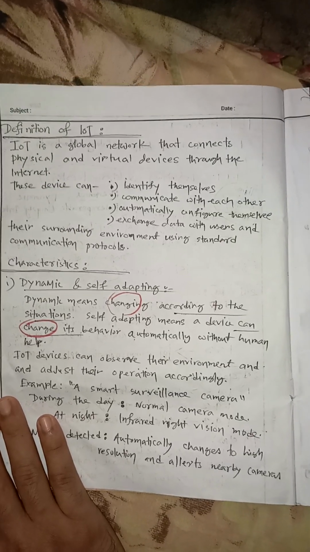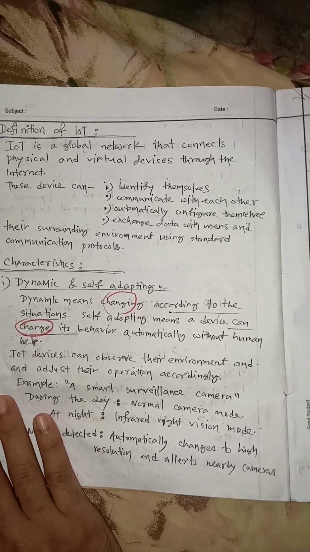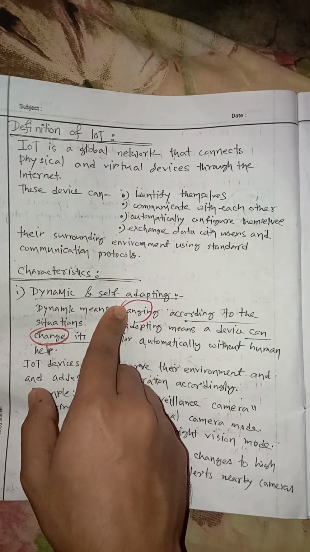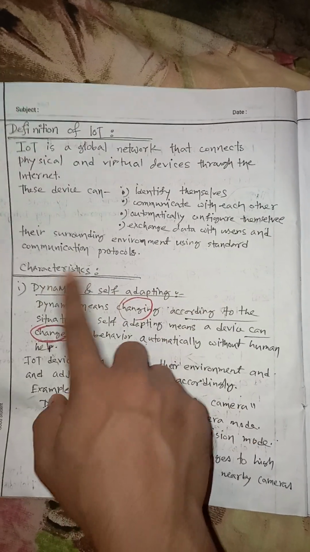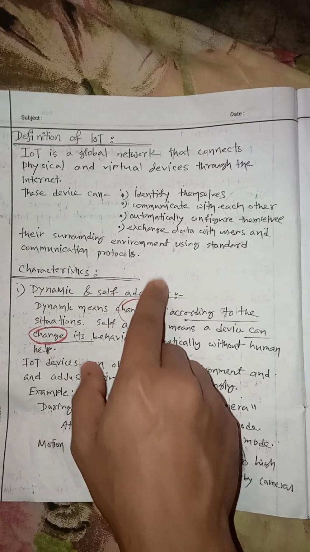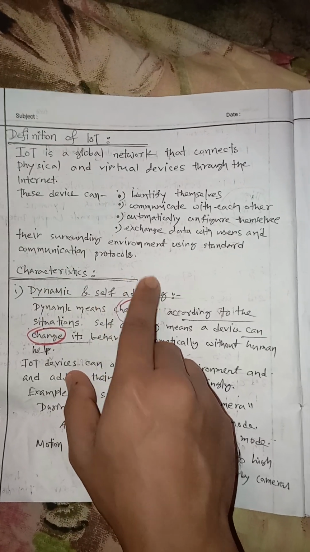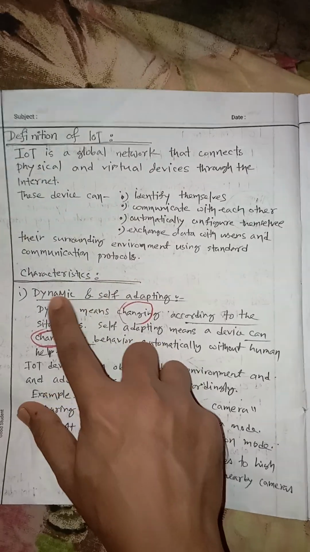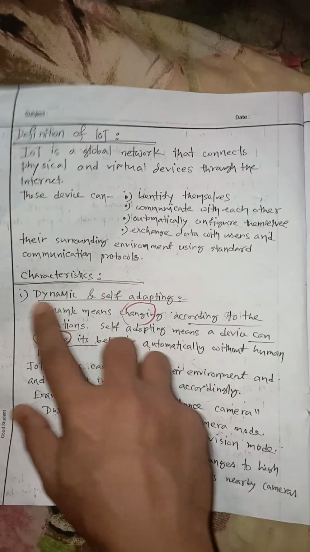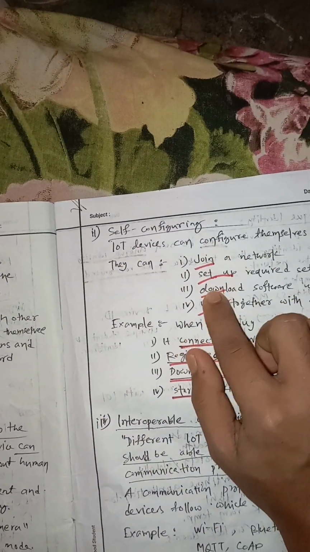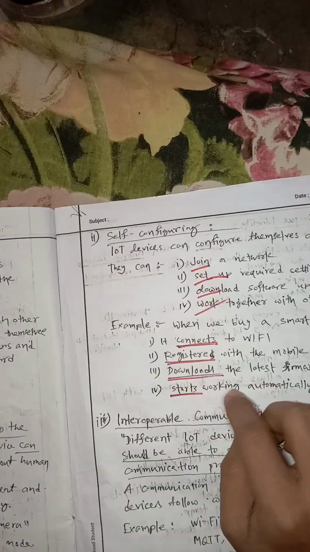There is a definition of IoT. Where is the definition? It is here. Dynamically means changing dynamically according to the situation. Self-adapting means change behavior automatically according to the situation. Okay? Then this is easy. Now we have to memorize: join, setup, download, wait, then connect, register, download, start.